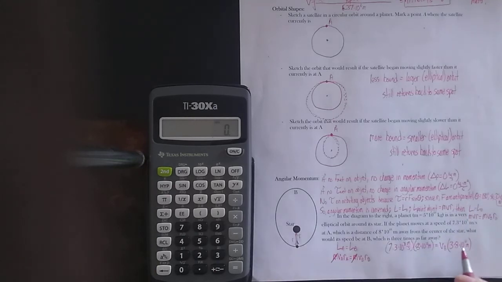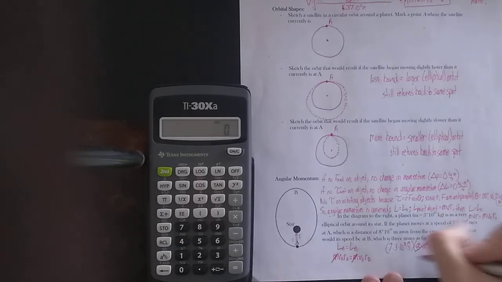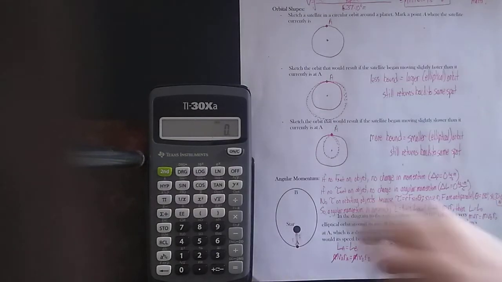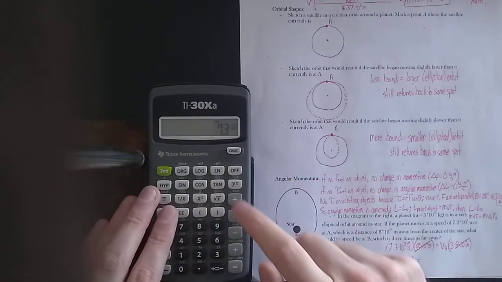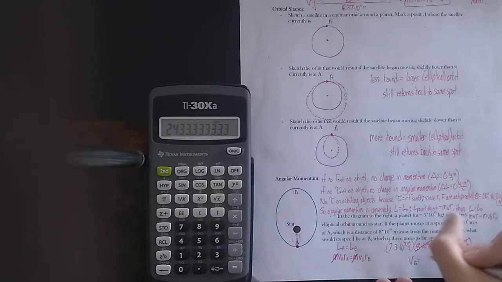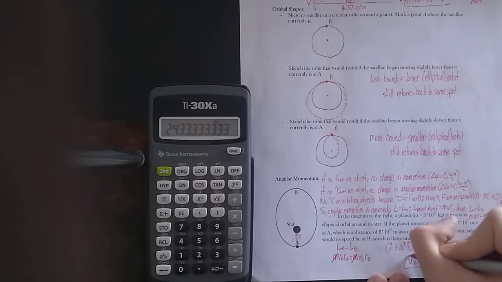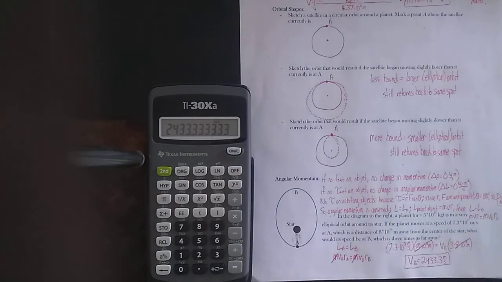Now wait a sec, I have 8 times 10 to the 10th meters on both sides. I'm just going to cancel those out. And to get v_B by itself, I'm just going to divide this by 3. v_B ends up being 2,433.3 meters per second. And that's how we can find the speed of an object when it is in elliptical motion, when it's orbiting in an ellipse, not a circle.